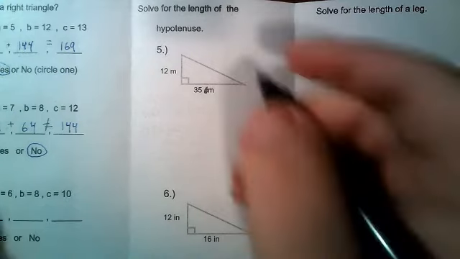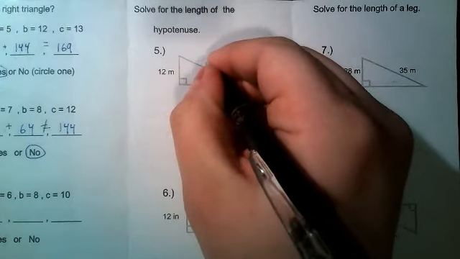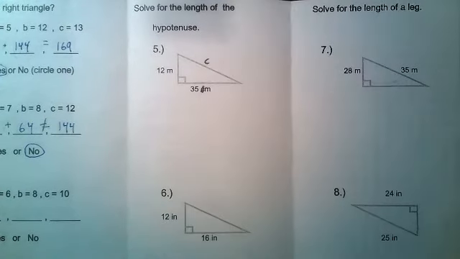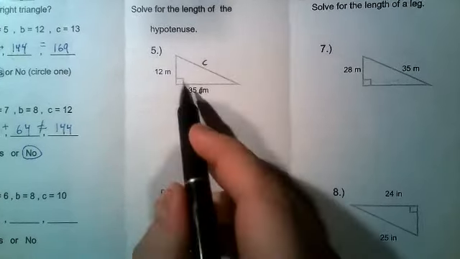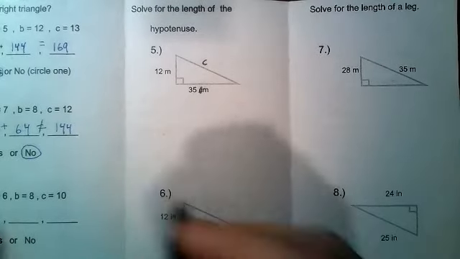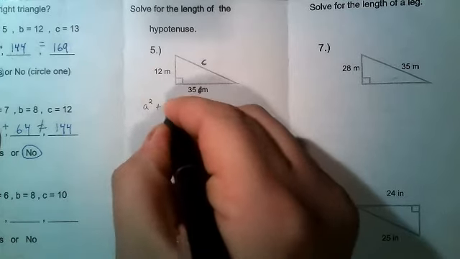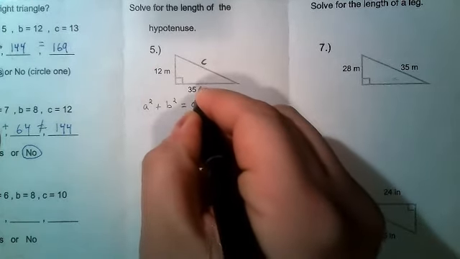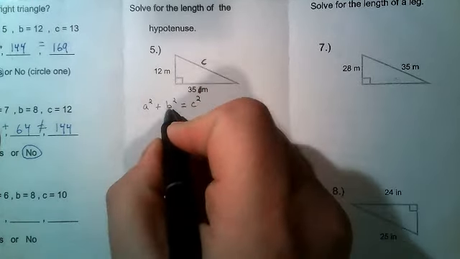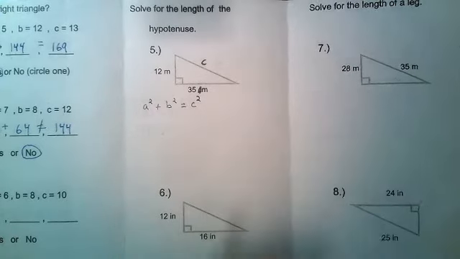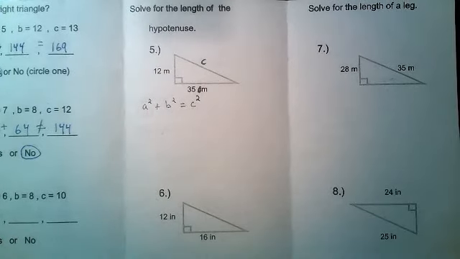So, we're asked to find the length of the hypotenuse, C. Right? We know that it's a right triangle, so I know that the Pythagorean theorem should hold true. That a squared plus b squared should give me c squared. And I just have to fill in for a, b, and find c.